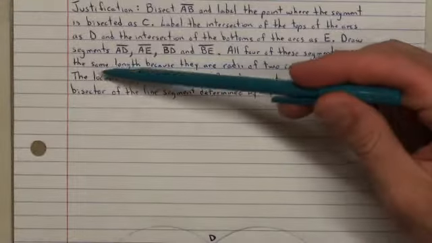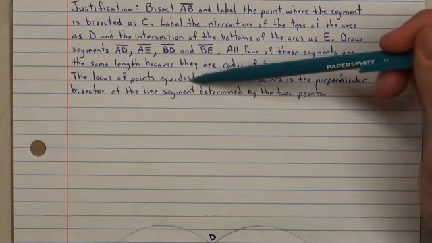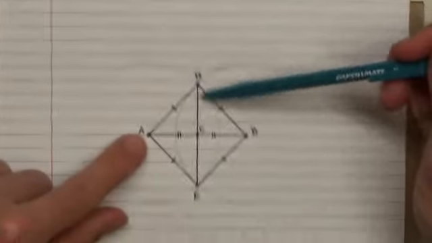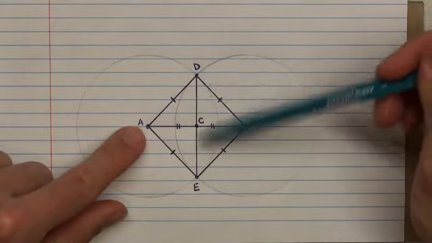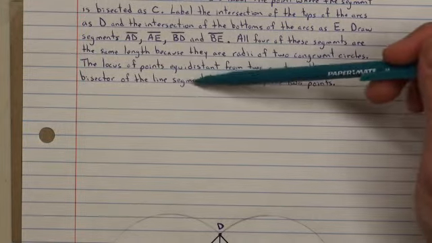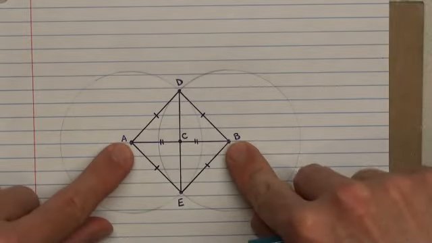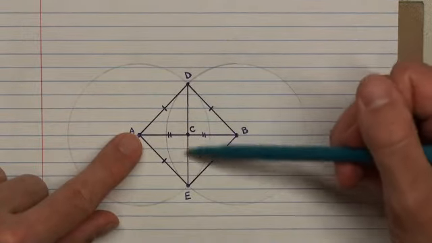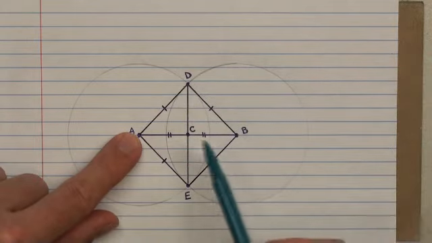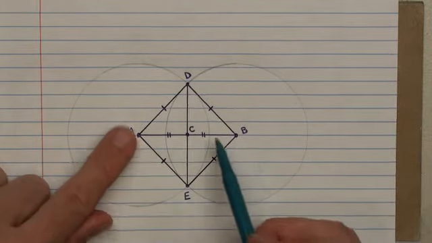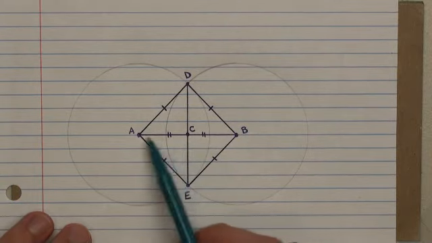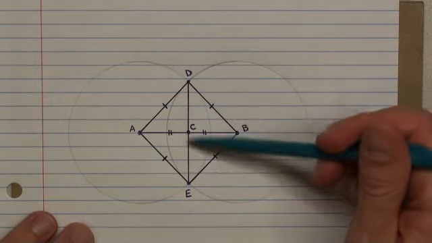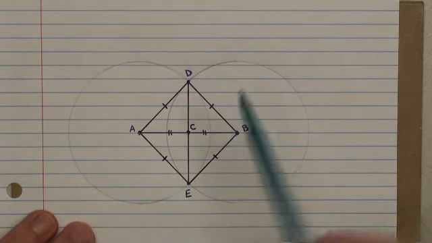So, by this theorem, the locus of points equidistant from 2 points is the perpendicular bisector. So that means that this line is the perpendicular bisector of the line segment determined by the 2 points. This line segment AB is determined by these 2 points A and B. So that means that this DE is the perpendicular bisector of AB. So not only is it the bisector, not only does it cut AB in half, okay, but it's also at a 90-degree angle to AB.